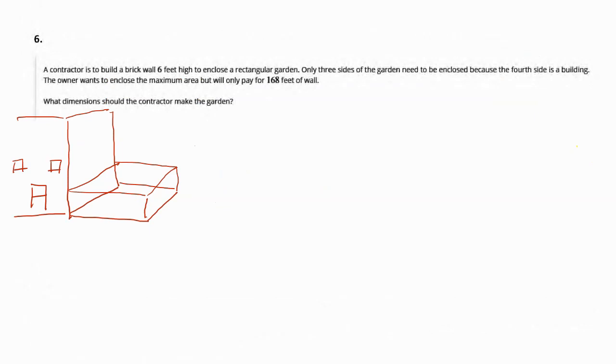Now, for our last one, again, you have to read the example carefully. A contractor wants to build a brick wall 6 feet high. Actually, we don't need that measurement, but they're telling us what it looks like.